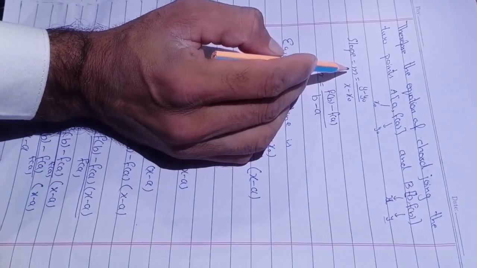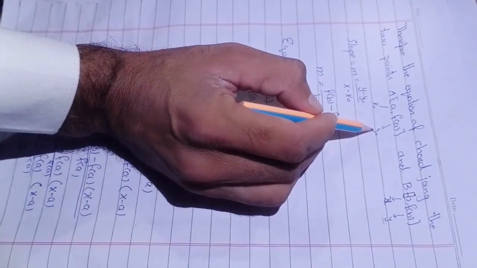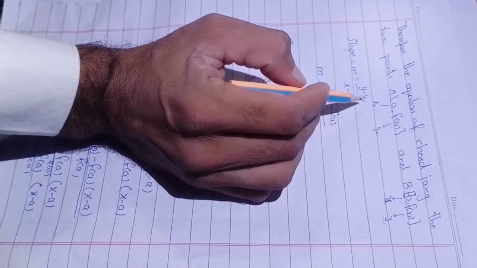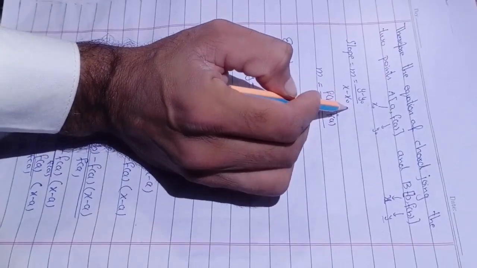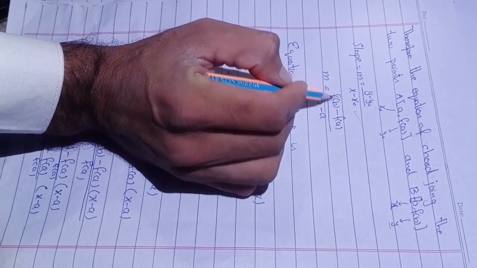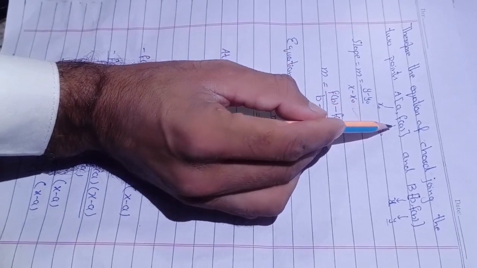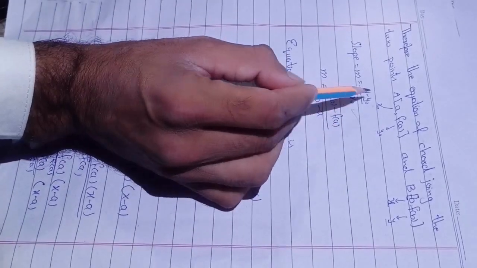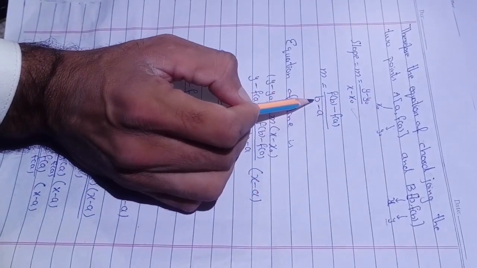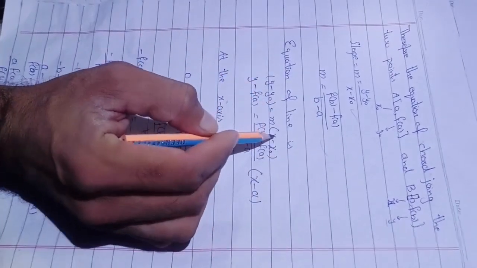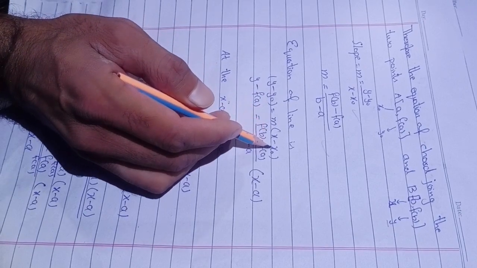We will find the slope. Slope is equal to m and its formula is y minus y naught divided by x minus x naught. We put the value of y as f of b and y naught as f of a, and x as b and x naught as a. So f of b minus f of a divided by b minus a is the slope, and the equation of line is y minus y naught is equal to m into x minus x naught.